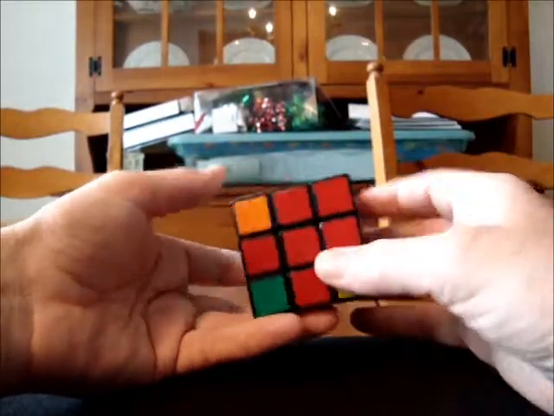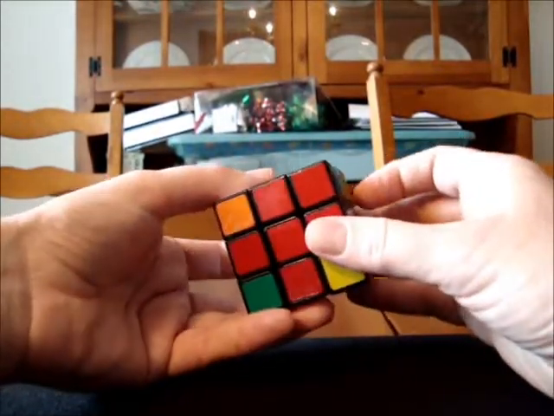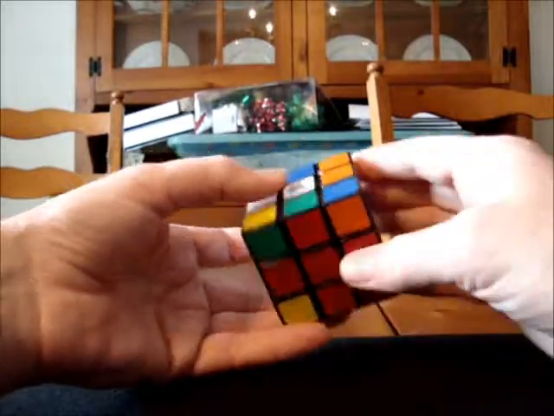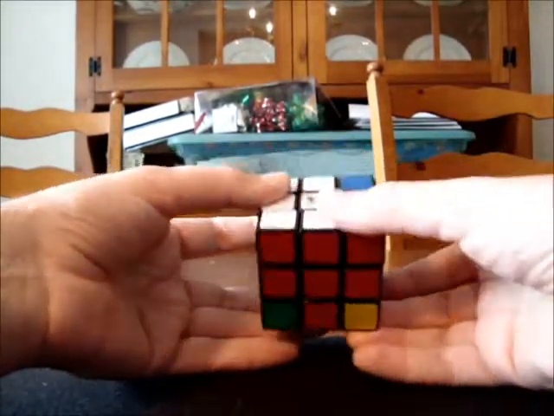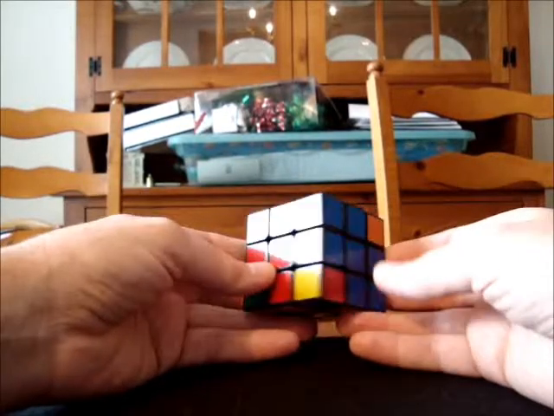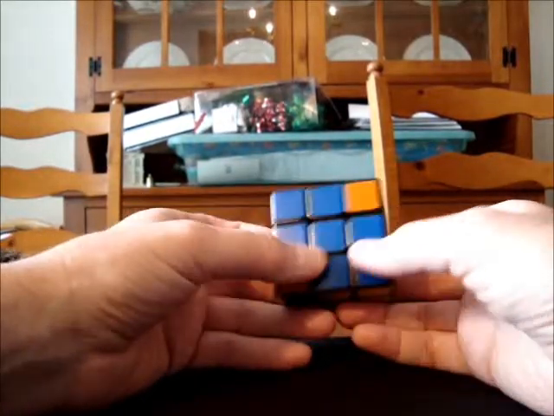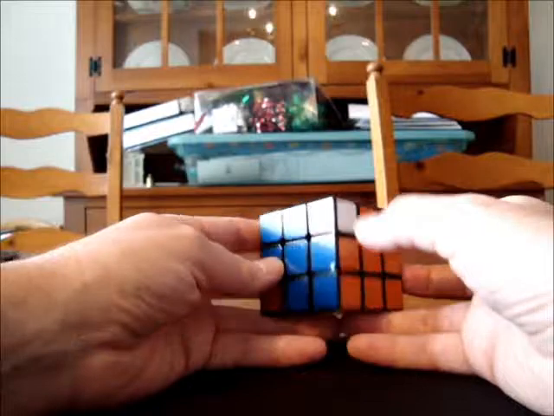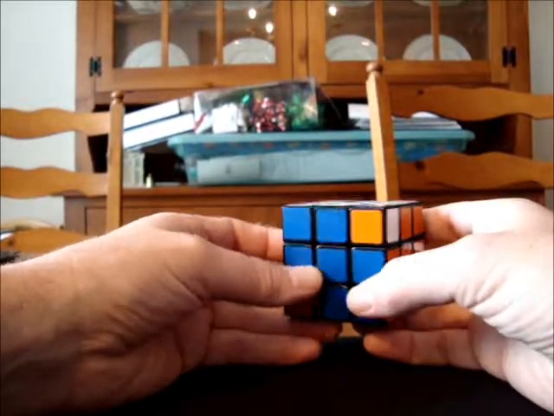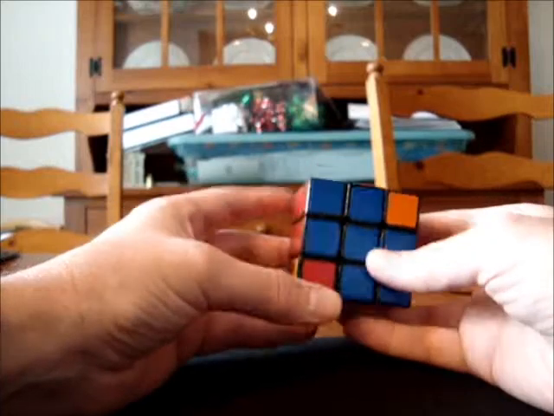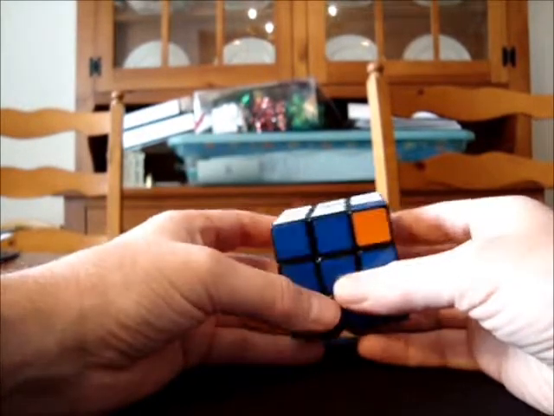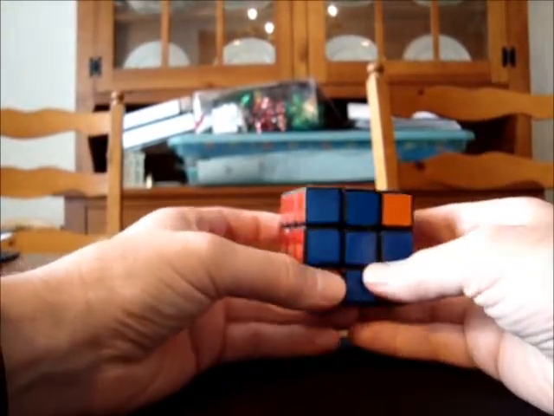Watch. Do our right side commutator. That corner is solved. This corner is solved. And as we predicted, this piece, because the orange moved here, is now an orientation problem. And as we said before, one of those three pieces, if you think about it, would have to become an orientation problem.